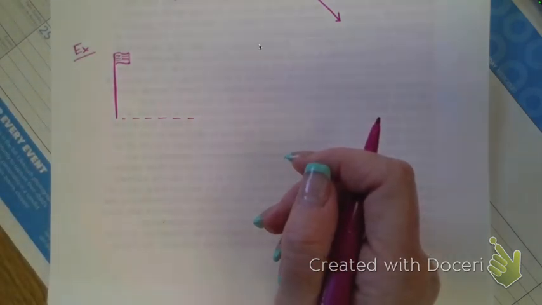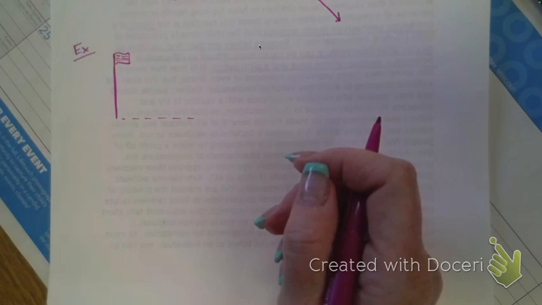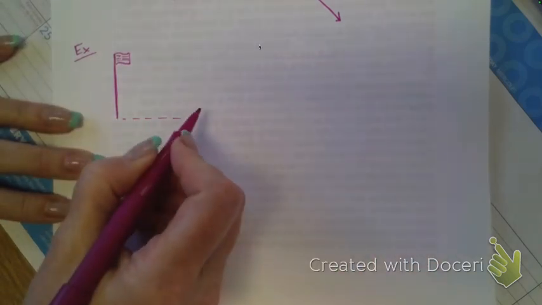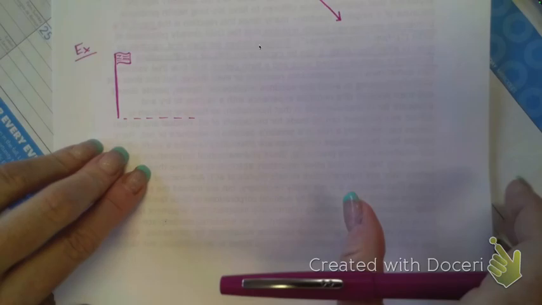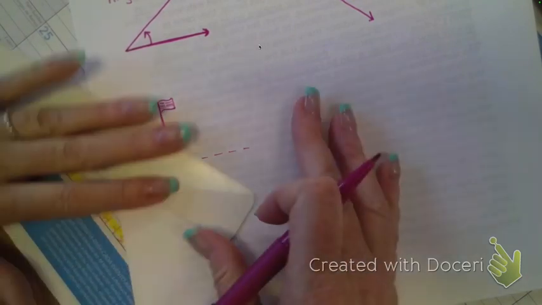To the nearest 10 minutes, so I have to do degrees and minutes, what is the angle of elevation of the sun from the tip of the shadow? Well, if the shadow is here, where's the sun? In front or behind? Oh, over here, right?